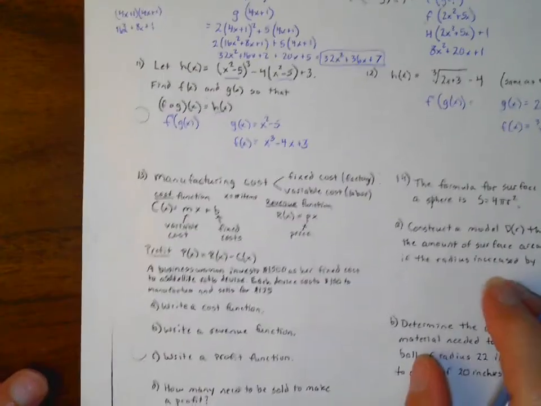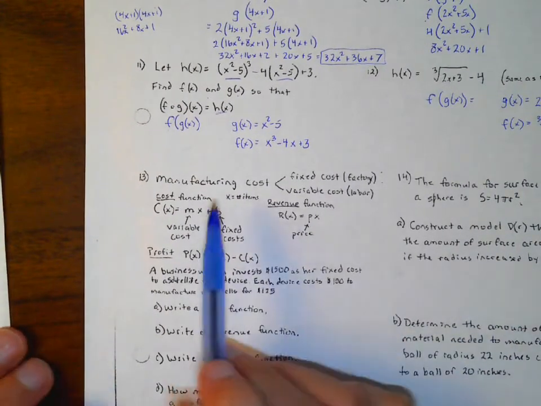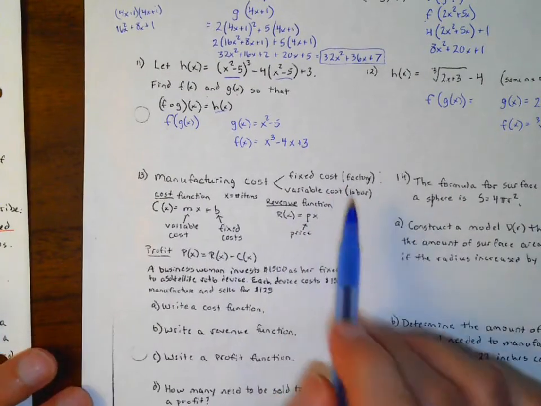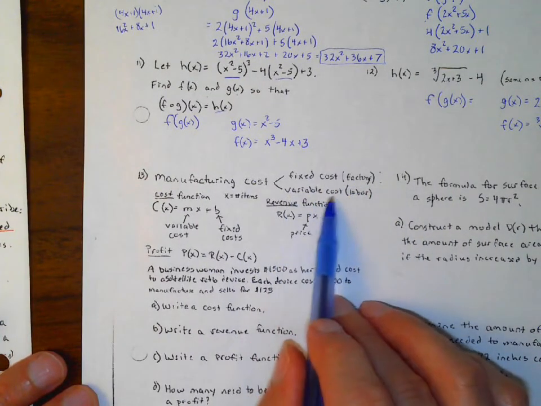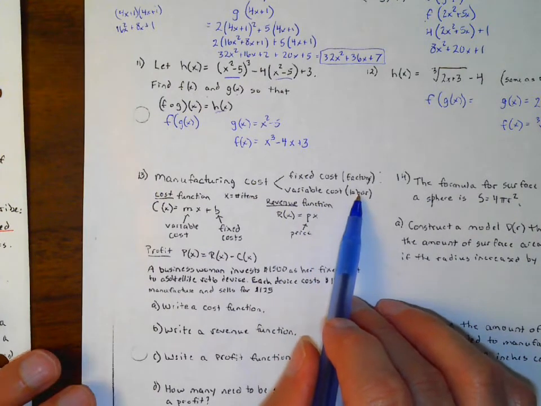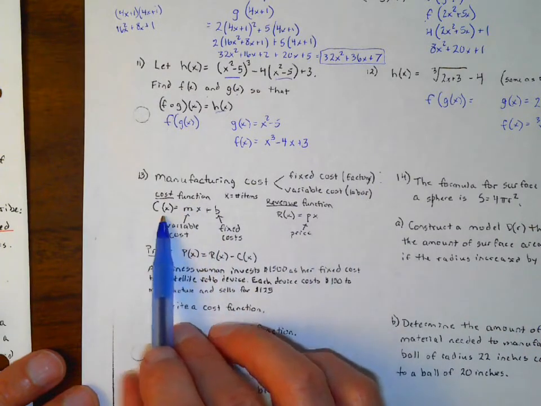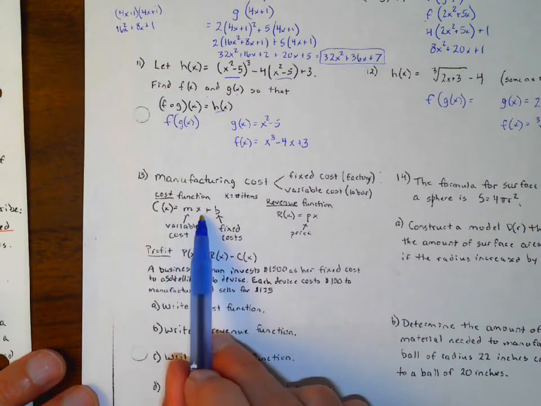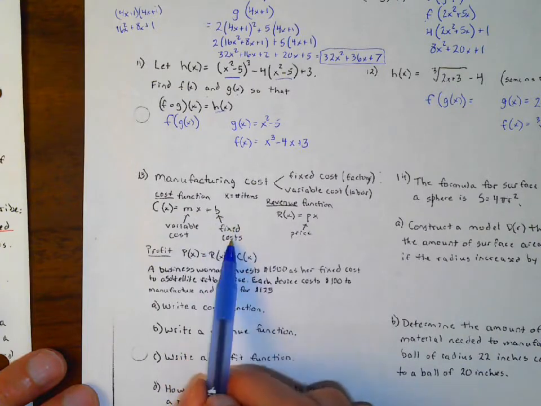Okay, some application problems here. So manufacturing costs, you have a fixed cost, something like a factory. You also have variable costs, like how many people you have working and how much time. That's kind of variable. So we have a cost function, which is c of x equal to our variable cost, m, how many man hours or whatever, times x, plus the fixed cost, things that don't change.